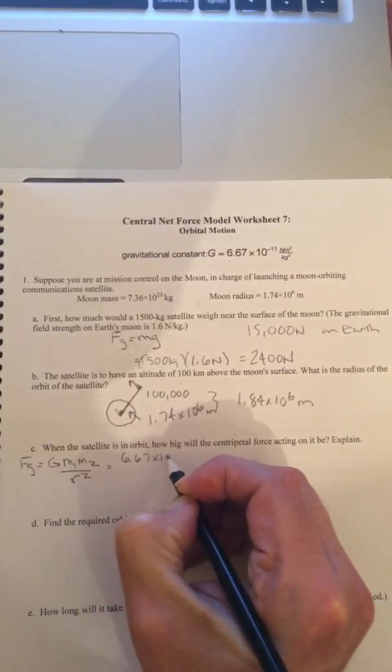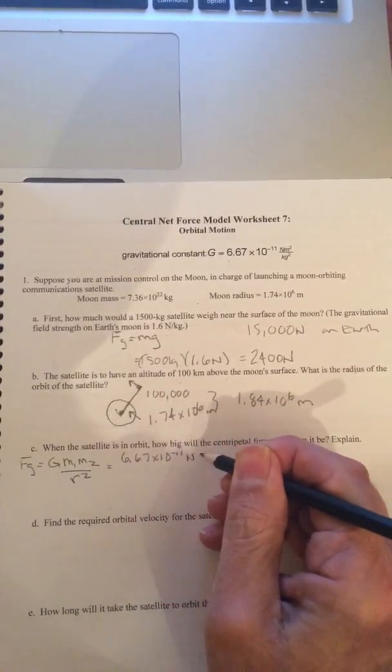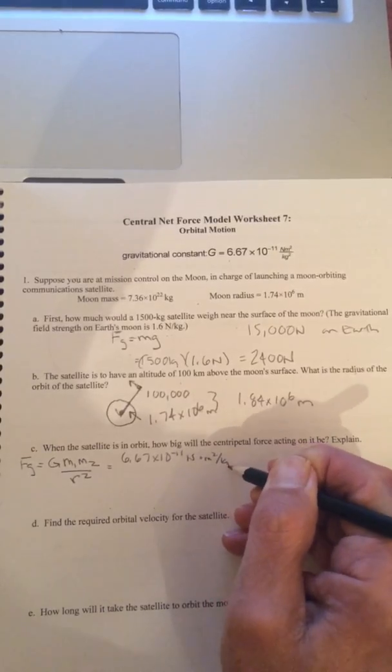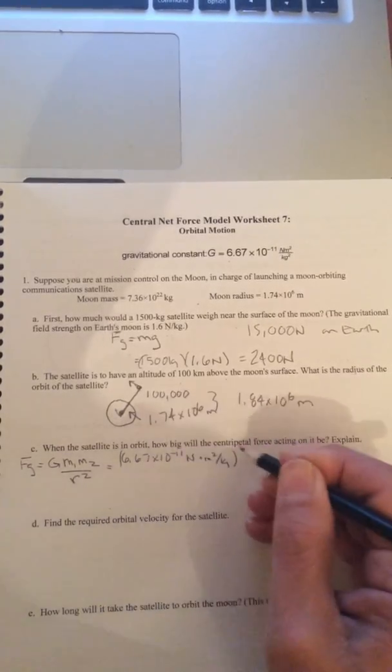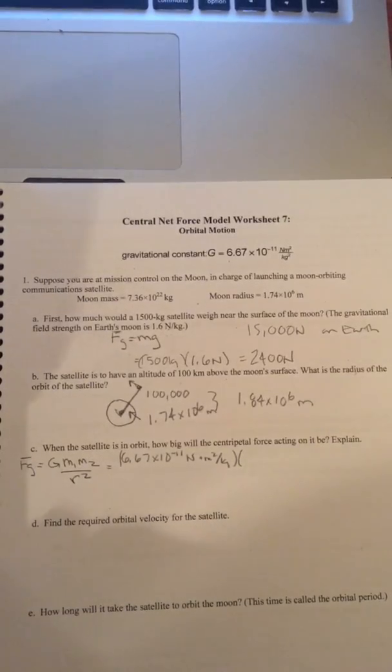6.67 times 10 to the minus 11th newton meters squared per kilograms squared. I'm going to explain why that is in just a moment. Times our two masses.